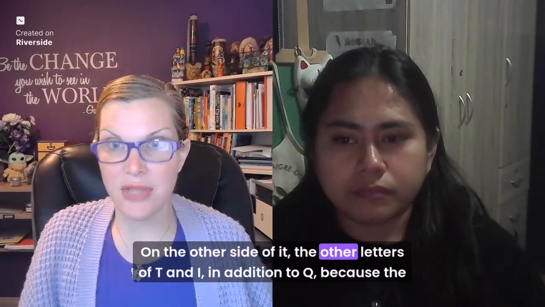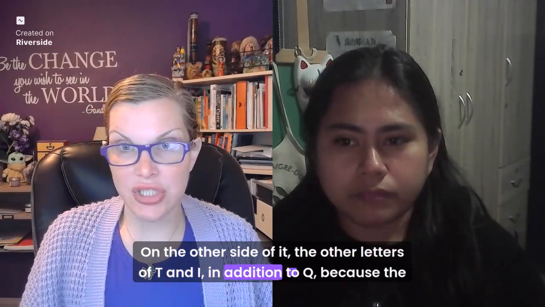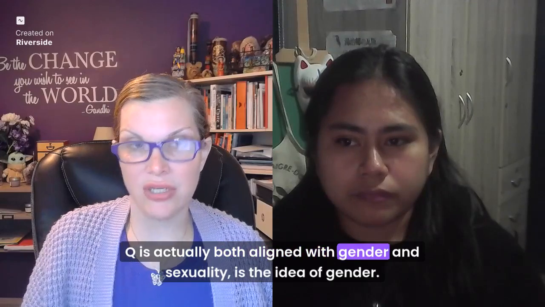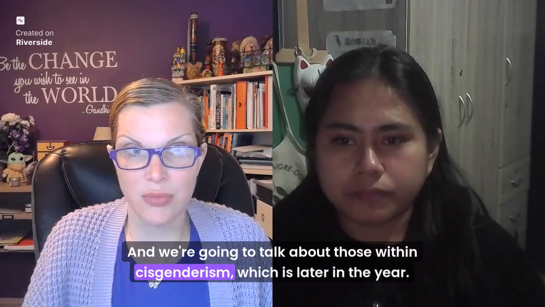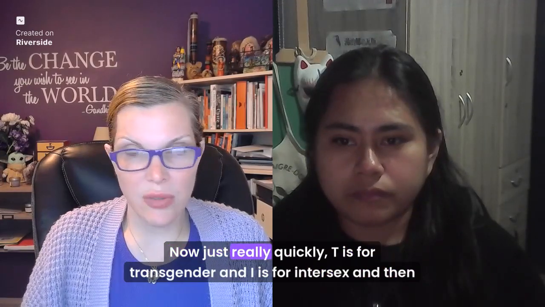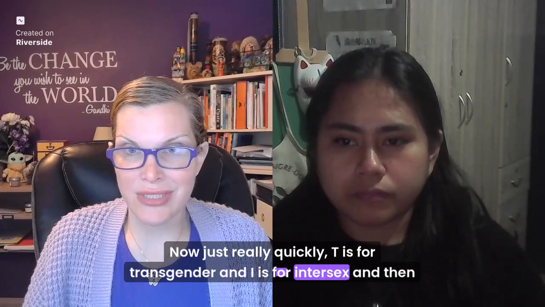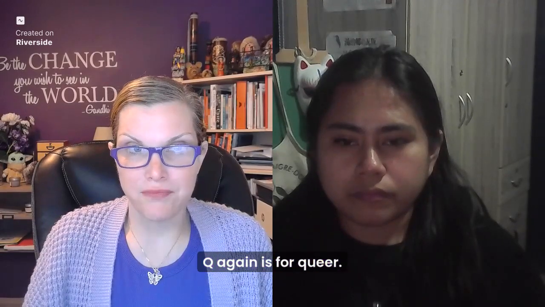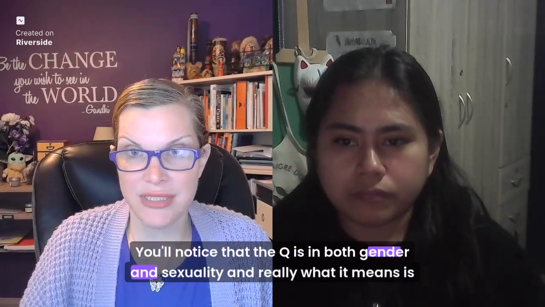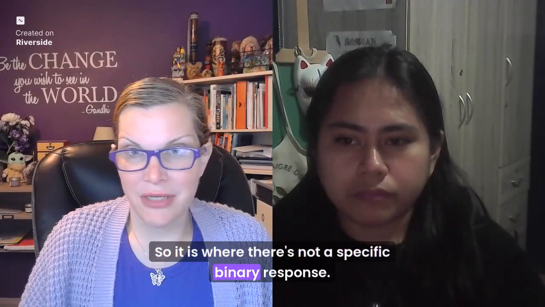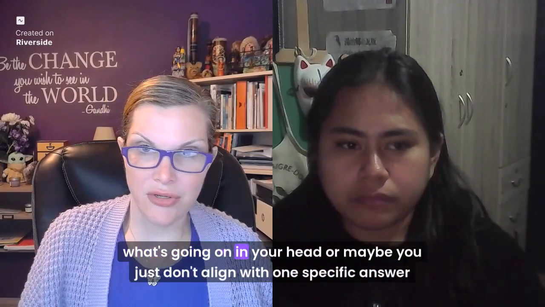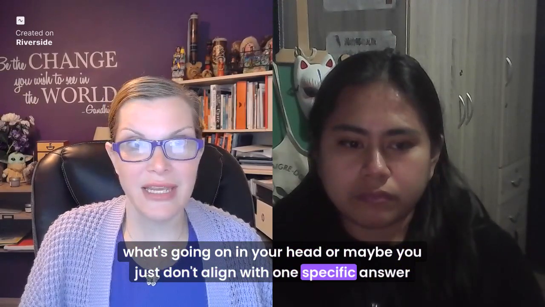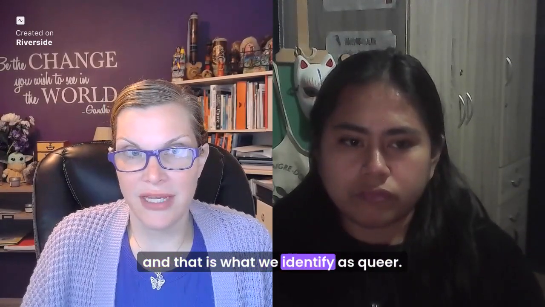On the other side are the letters T and I, in addition to Q, because the Q is aligned with both gender and sexuality. We're going to talk about those within cisgenderism, which is later in the year. Just really quickly, T is for transgender and I is for intersex, and Q again is for queer. You'll notice that the Q is in both gender and sexuality, and really what it means is fluid. There's not a specific binary response. It depends on where you're at in that moment and what's going on in your head, or maybe you just don't align with one specific answer. That is what we identify as queer.